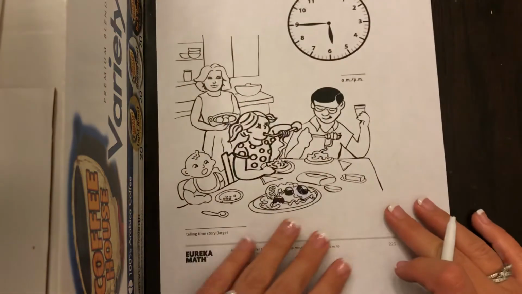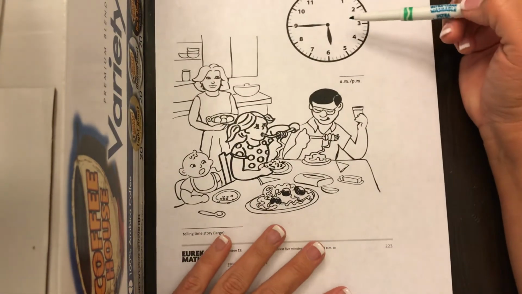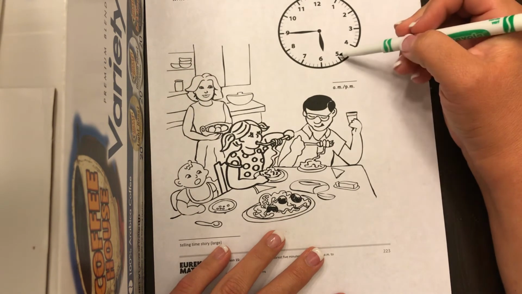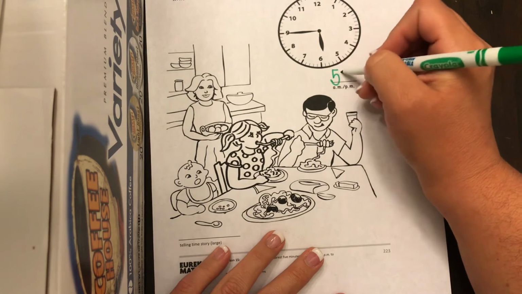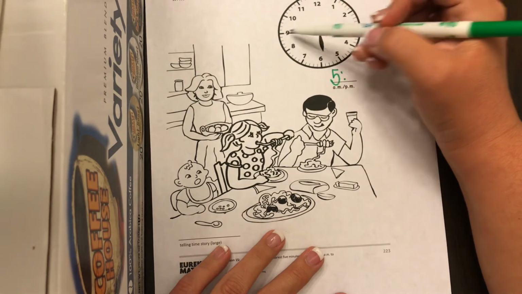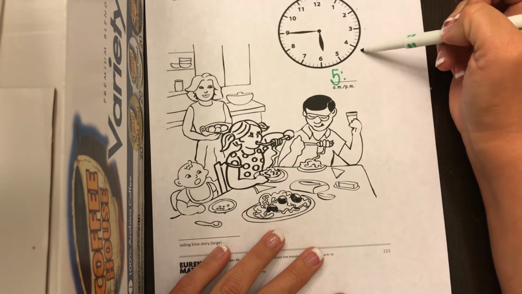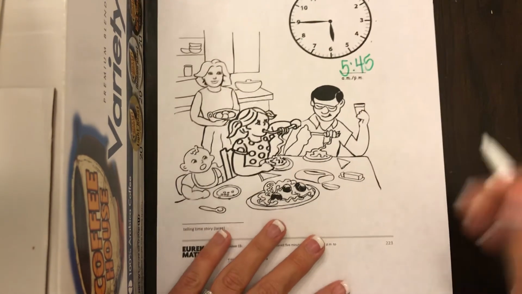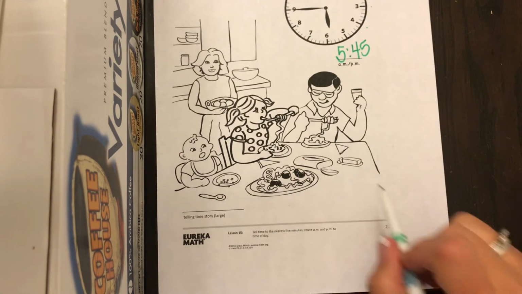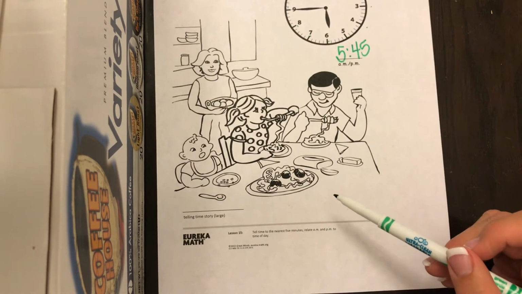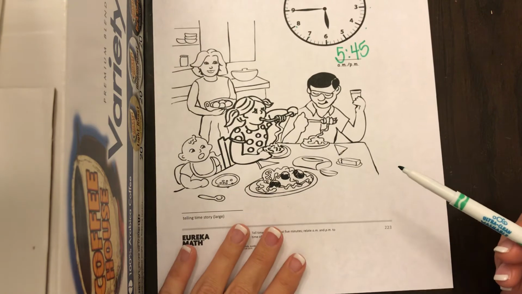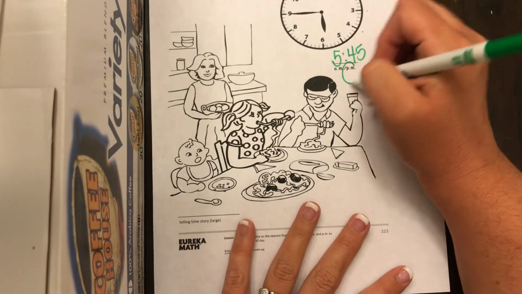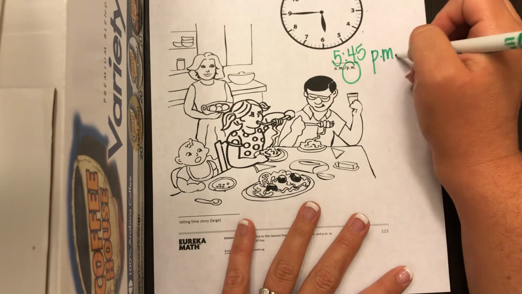Okay. Now, the hour hand has not quite got to the 6 yet. It is still 5 o'clock in the hour of 5. And the minute hand is on the 9, so 5, 10, 15, 20, 25, 30, 35, 40, 45. So it's 5:45. Her family is sitting down at the table. Looks like they're eating spaghetti and meatballs. And so when do you eat dinner after you're home from school? That is in the afternoon or evening. It's in p.m.